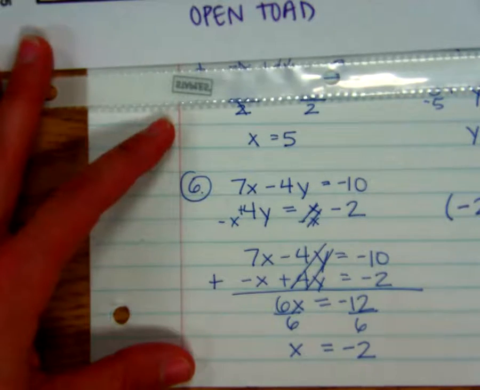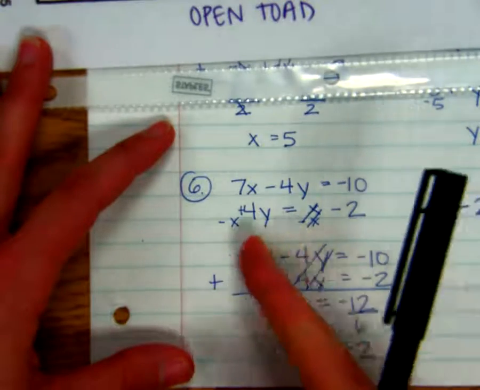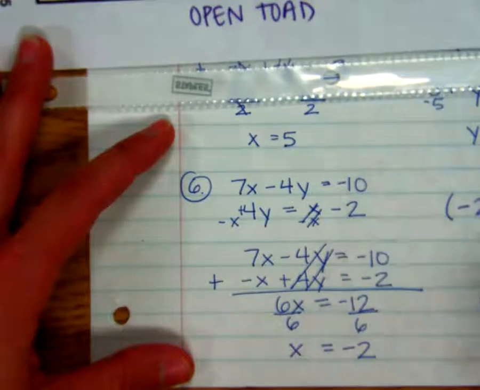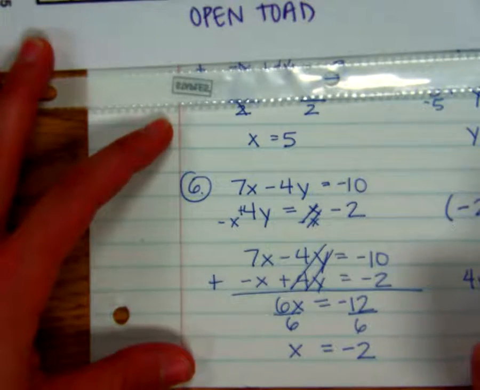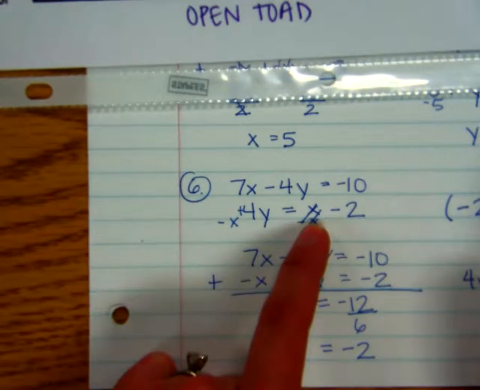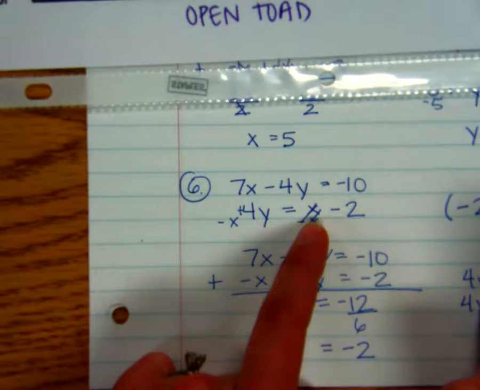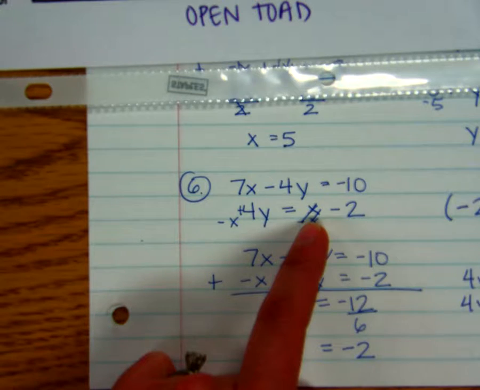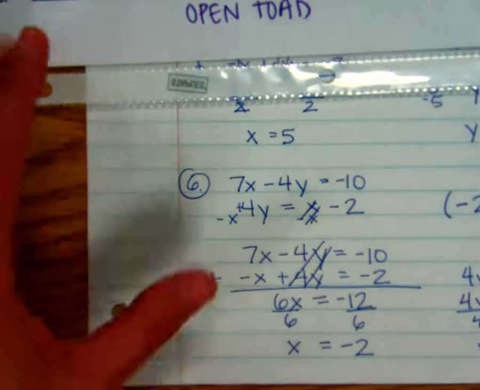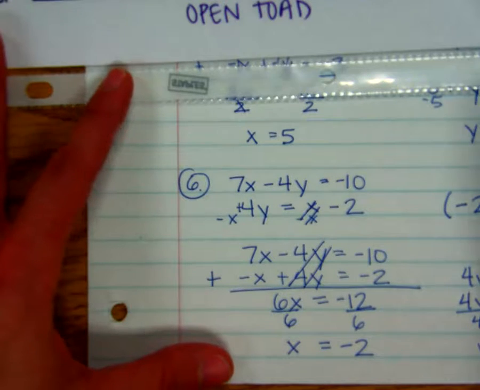I got to solve for my y. And I'm going to come to the second equation. Just looks a little bit easier. 4y equals, instead of writing x, I'm going to write negative 2 minus 2. 4y equals negative 4. When I divide by 4, y equals negative 1. And that should be my solution.